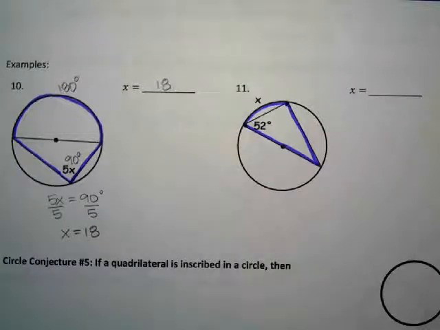Court, did you have a question? You what? You can do. Yeah.